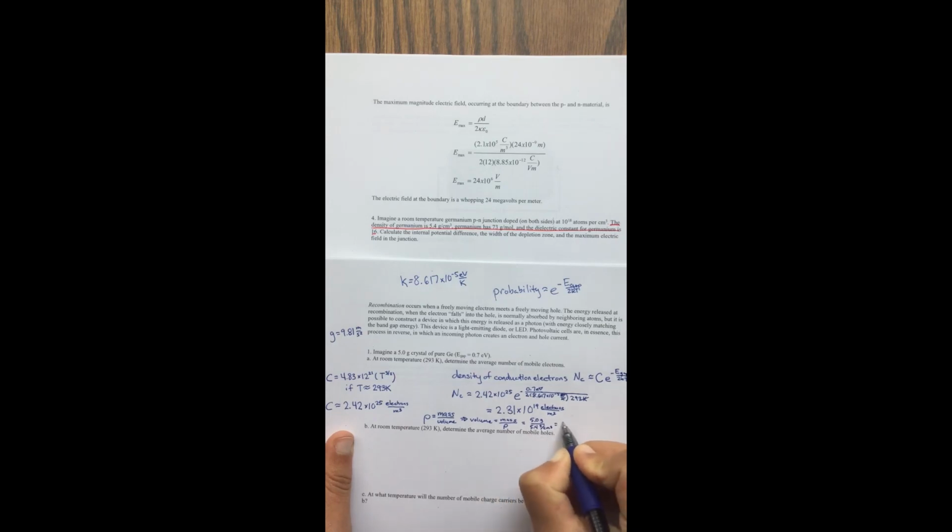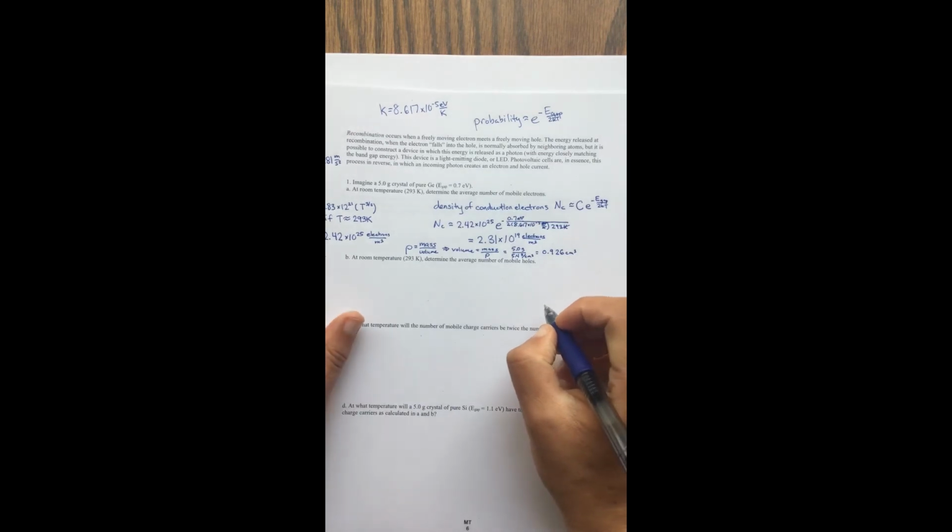So this gives me 0.926 centimeters cubed. So that's the volume that I have. This is electrons per volume. So if I take this and multiply it by the volume, then I have the number of electrons, which is what I was looking for.